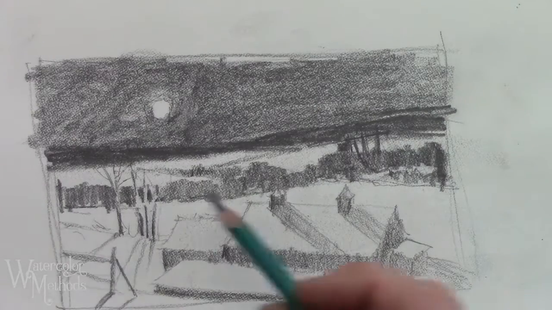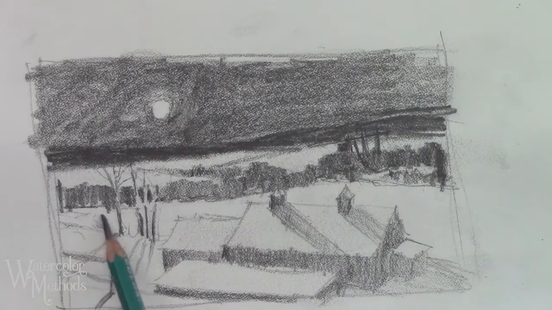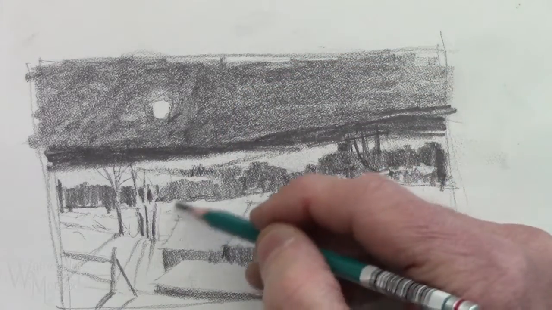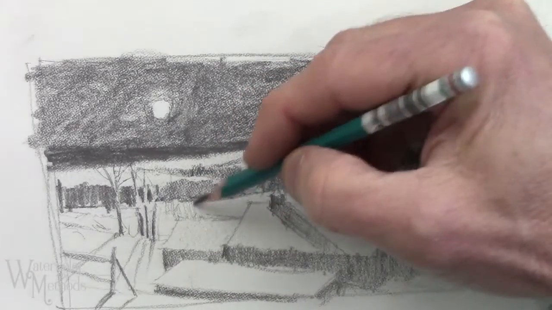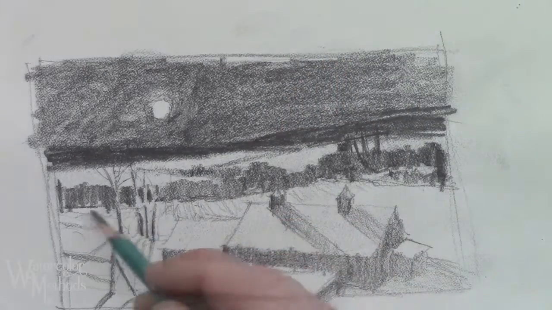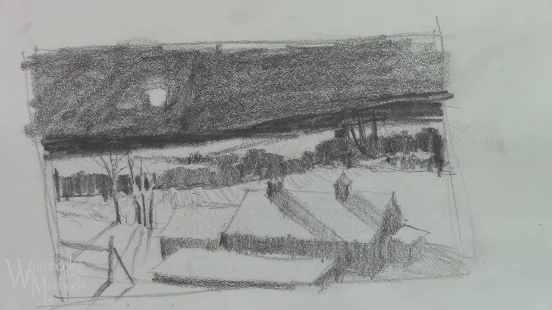Now the tree line over here, there will be some shadows cast from these trees as well. These are lots of trees and branches, so they're casting shadows out into this moonlit field. So that's how I develop a value sketch when I'm about to do a painting.